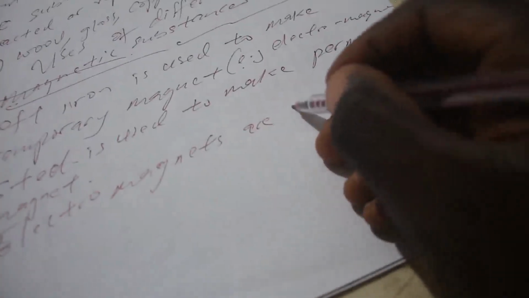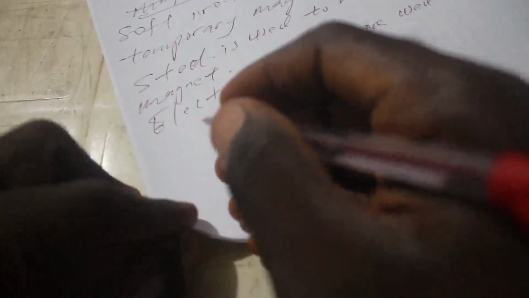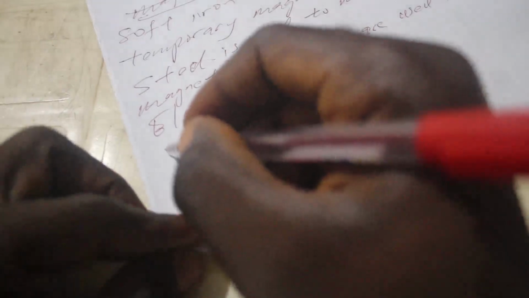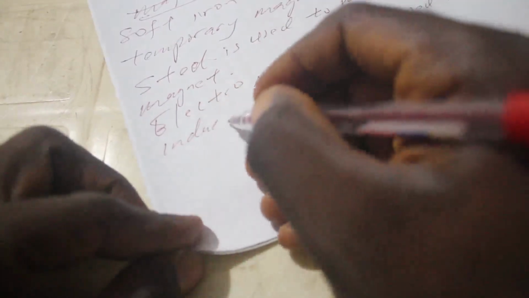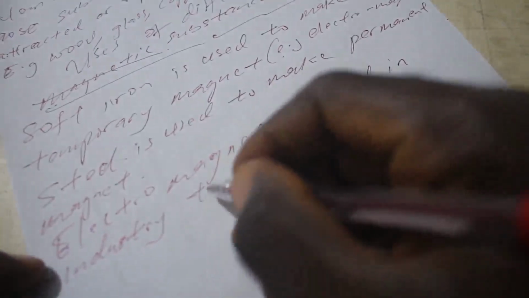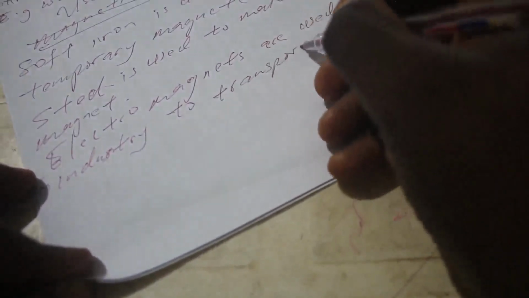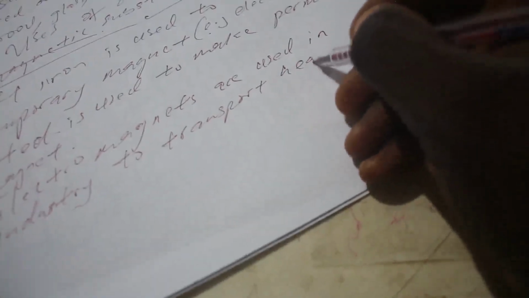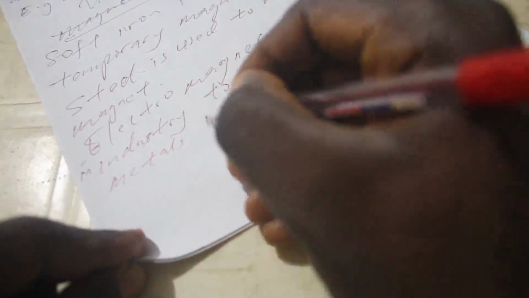Electromagnets are used, number one, in industry to transport heavy metals from one place to the other.